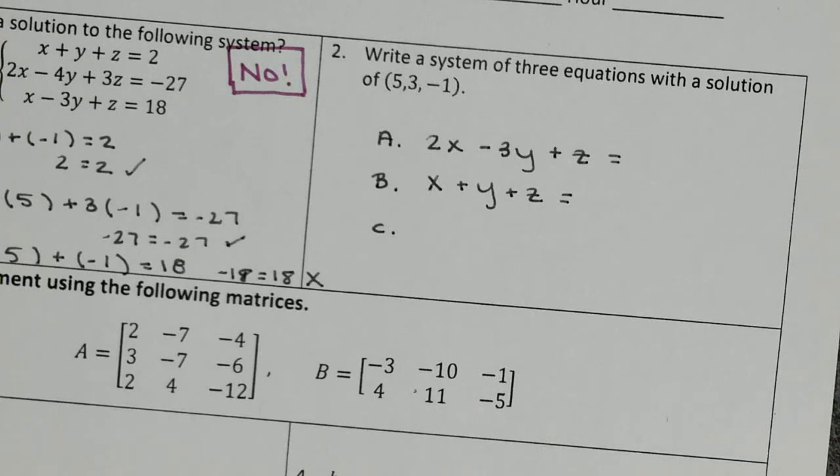Make up one. Anything you want. Have it have an x, have it have a y, and have it have a z. It can be any combination. You can put whatever coefficient you want. You can do whatever you want with plus and minus signs. And then number 8 is going to tell me what he came up with.